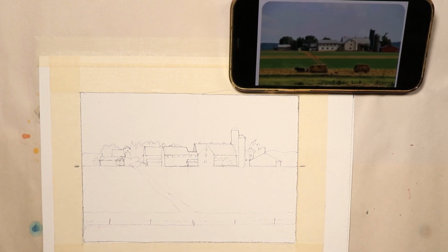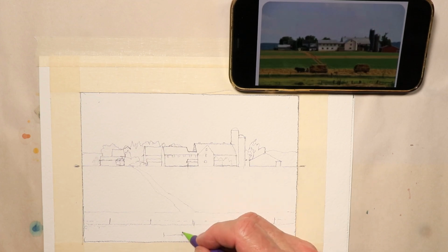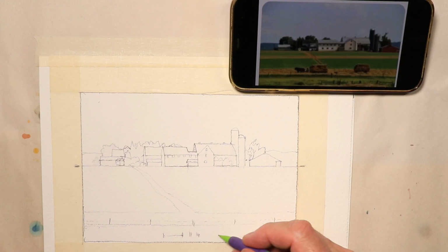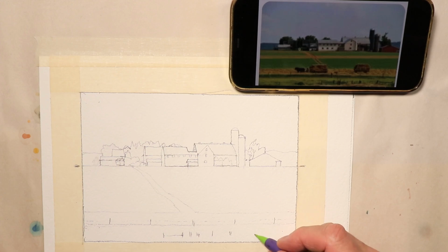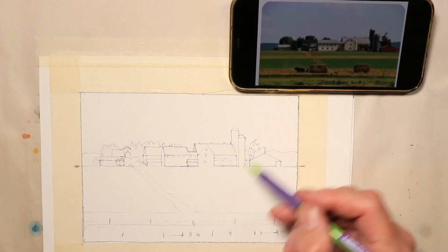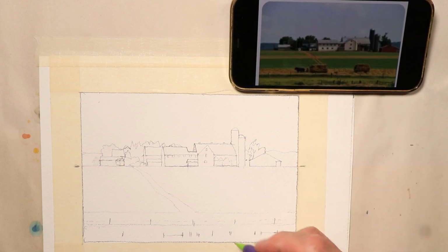Okay, so we're just getting our details in here. And then in the foreground here, there's a little more. There's posts there and a rail, so posts and a rail. And then two more posts here. And a few more there. One more there. So it looks like they had some fences and things over here as well. Like that. So I'm just making those marks with pencil where I see the fence posts and things.